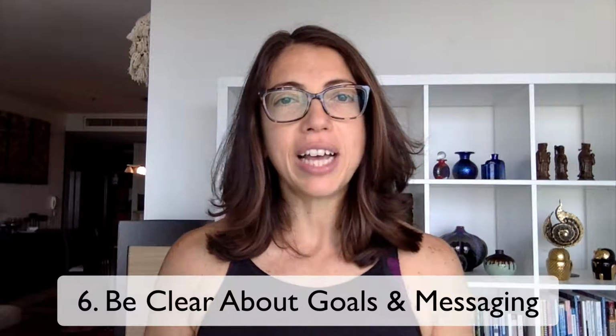Number 6 is to be clear about the goal and what we're working towards. To make sure that every time you're working with teachers or you're facilitating larger sessions, that you have a clear message about what all of the teachers are working towards so that we can see how the work that we're doing in our classrooms is actually achieving the school goals that are set out for us.